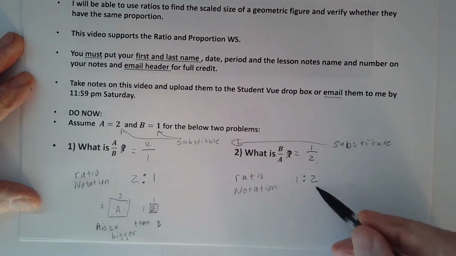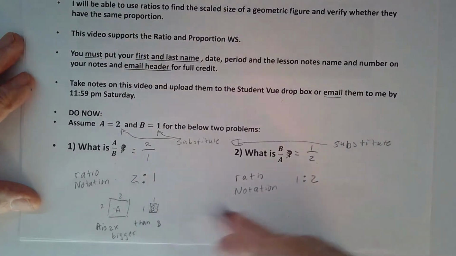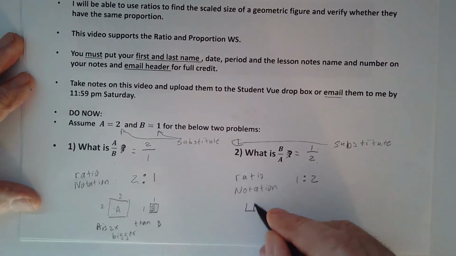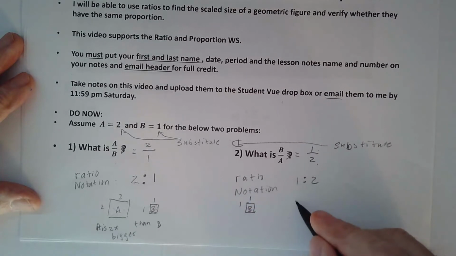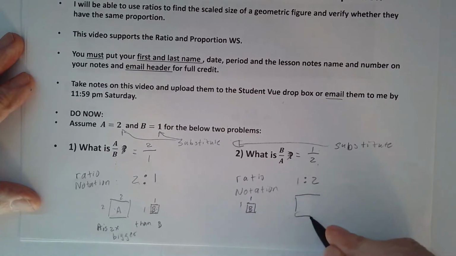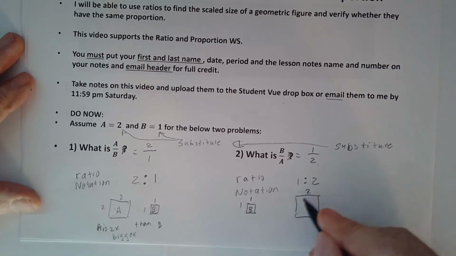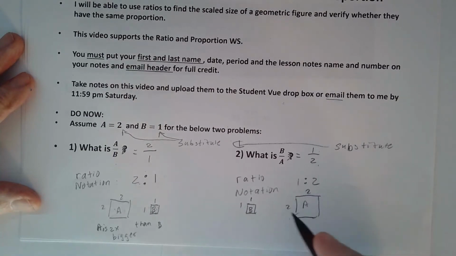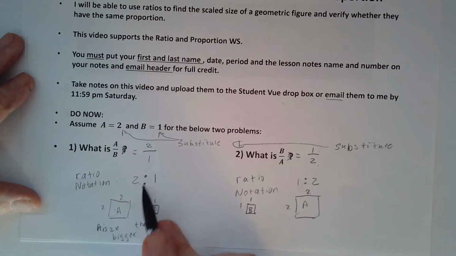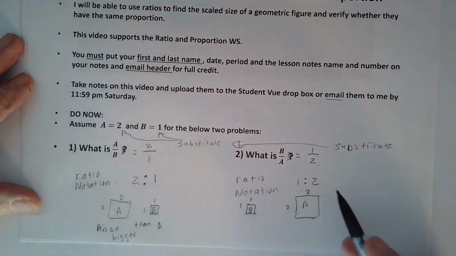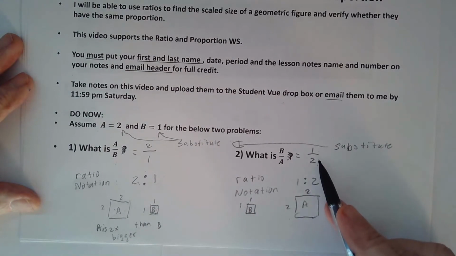All right, and so over here, 1 to 2, the squares are reversed. So here's B, 1 and 1. Here's A, 2 and 2. So now in this case B is smaller, well, here we said A is 2 times bigger than B. 2 over 1, 2 over 1. Okay, get the idea. But this is 1 over 2. Well, what is 1 over 2 as a fraction? It's 1/2.